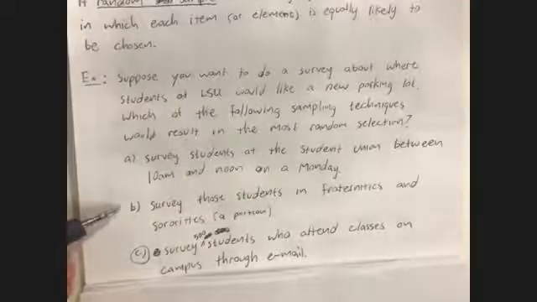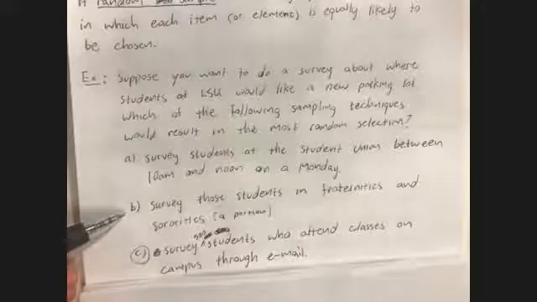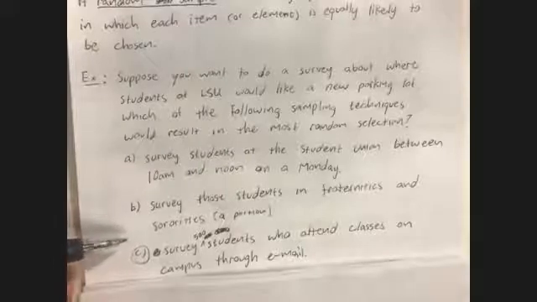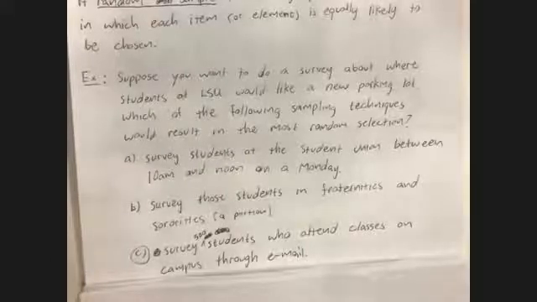If I only chose the students who are in fraternities or sororities, well, then they would choose the one that would be closer to those houses. And that wouldn't really represent the entire LSU population.